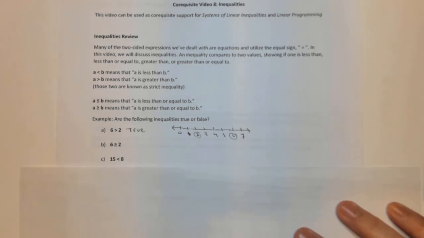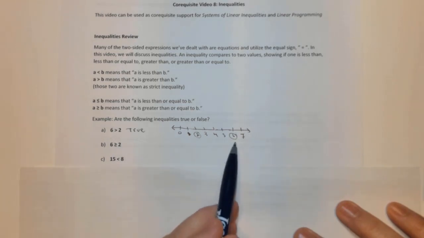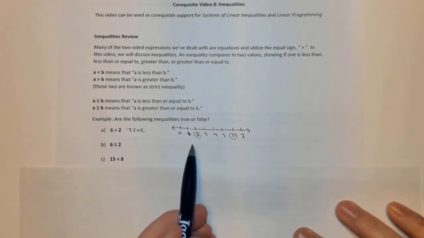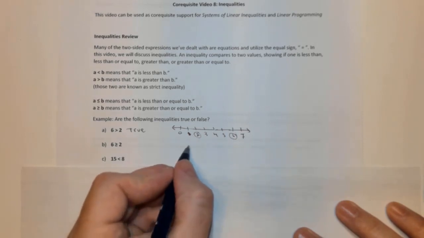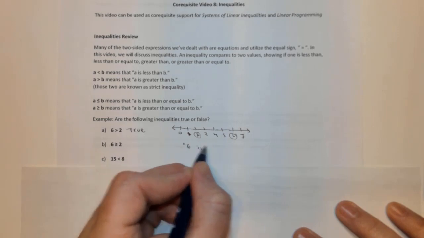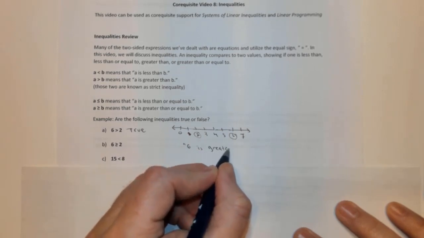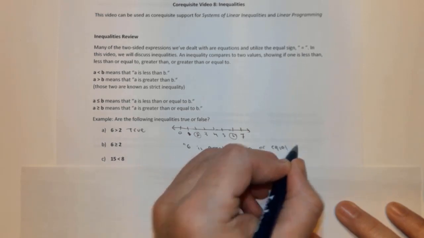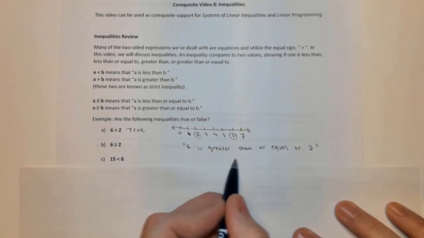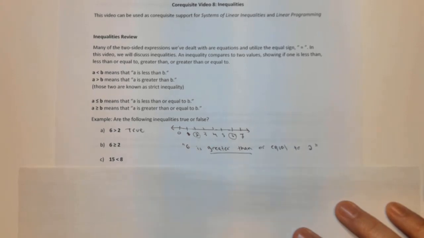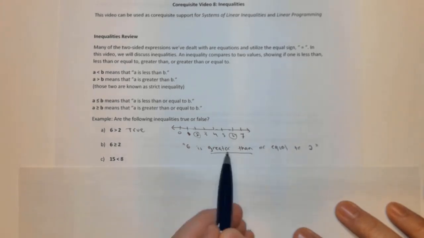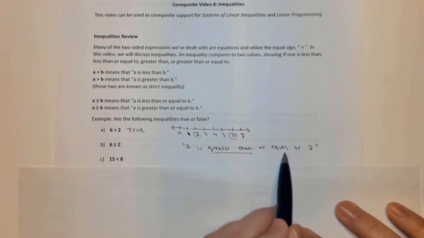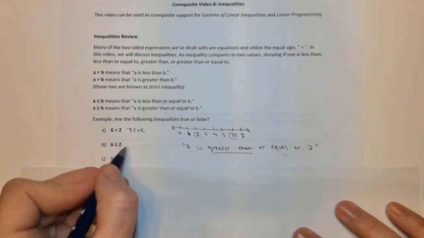6 is greater than or equal to 2. Is that true? 6 is in fact greater than 2. It's not equal to 2, but it's greater than 2. So we have 6 is greater than or equal to 2. So yes, it is greater than. It satisfies that. The or means it could be this or that. Okay, it's not equal to, but it is greater than. So true.